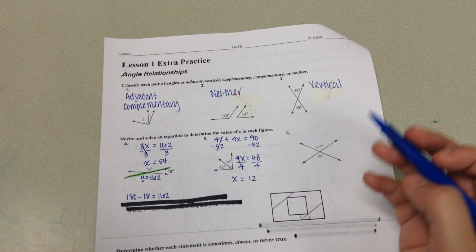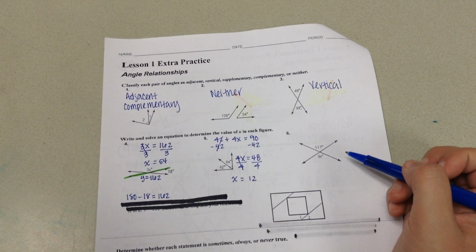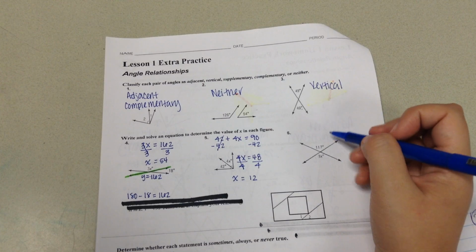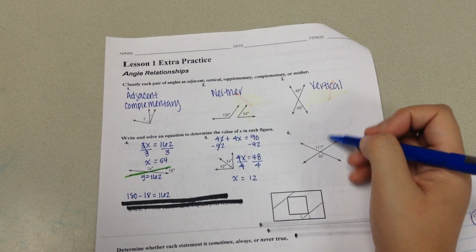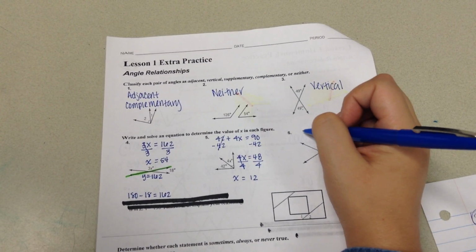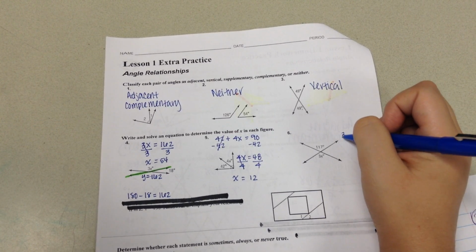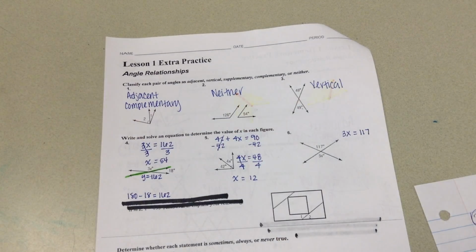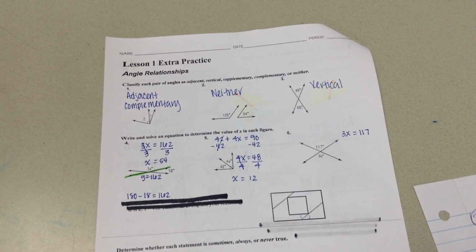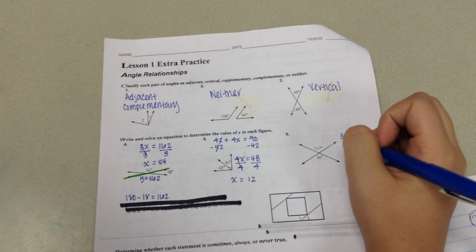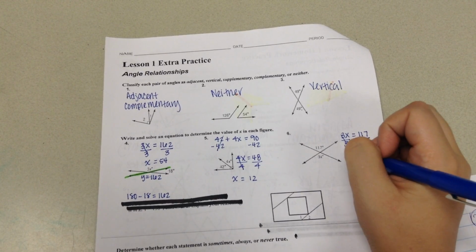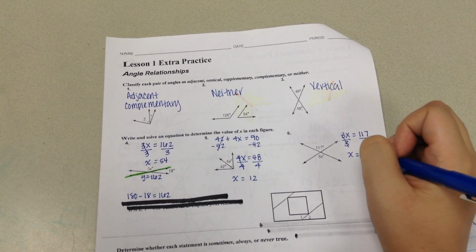Okay? Now, over here, we have vertical, so we're going to have 3x has to equal 117. Okay, so if I divide 117 divided by 3, x equals 39.